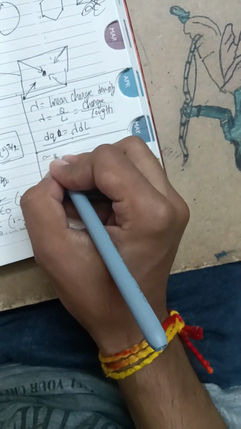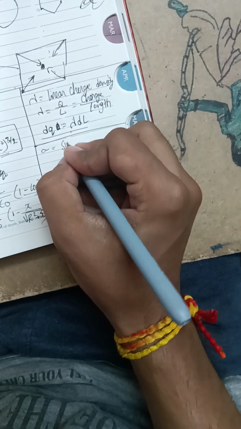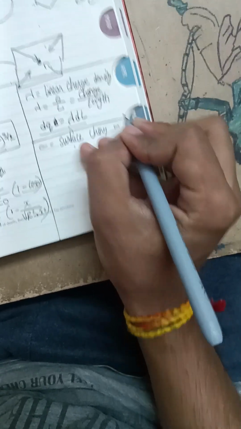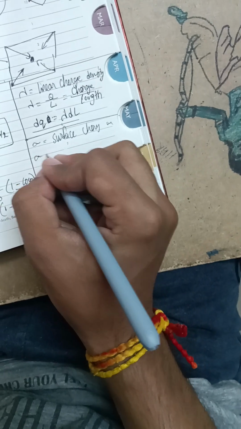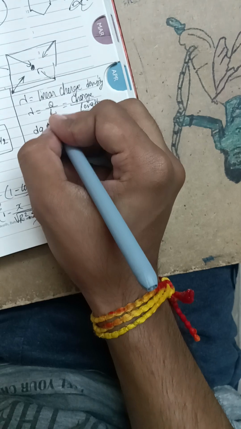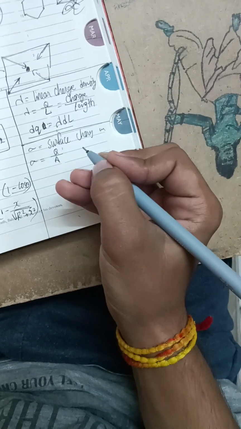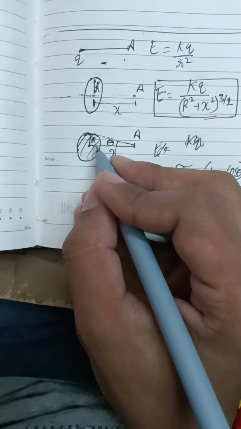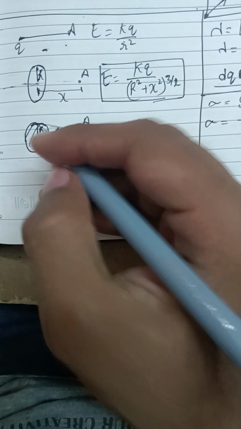Sigma is the surface charge density. This is equal to, again, charge by area. For lambda we took length, no? For this we have to take area, because in this the surface area will be calculated, since it is filled.